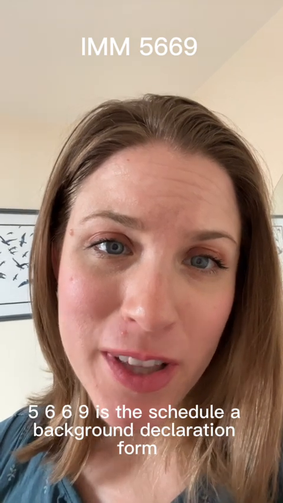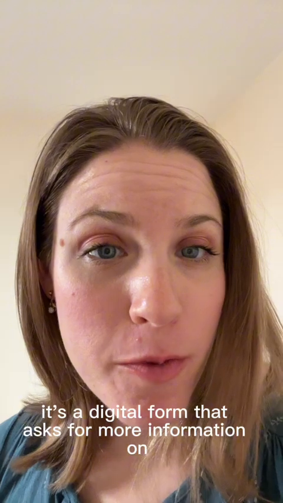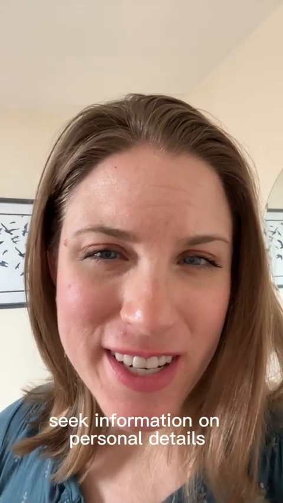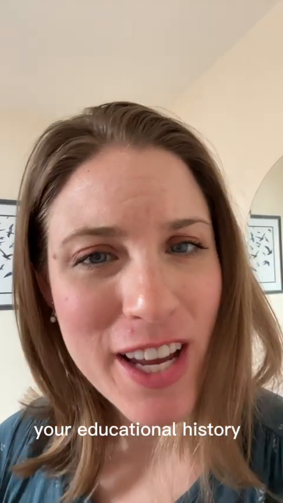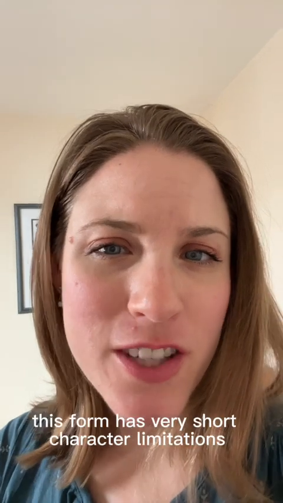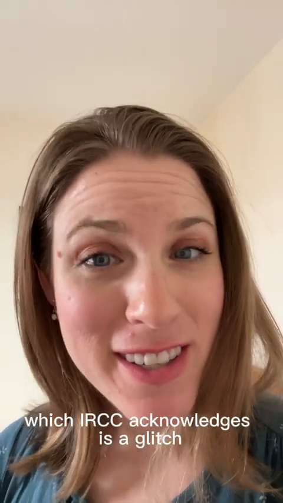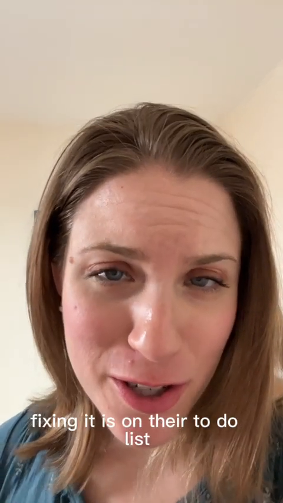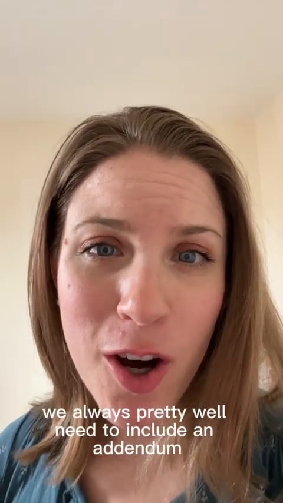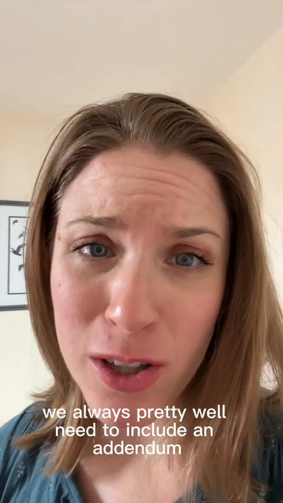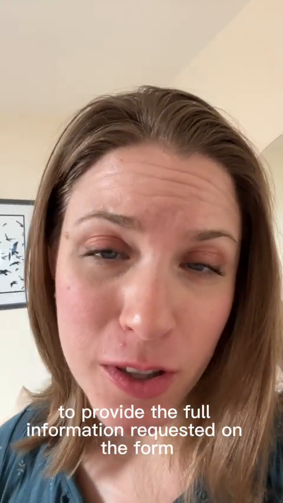5669 is the Schedule A background declaration form. It's a digital form that asks for more information on the principal applicant. The questions seek information on personal details such as your parents, your educational history, and associations with organizations. Now, currently, this form has very short character limitations, which IRCC acknowledges is a glitch. Fixing it is on their to-do list, but in the meantime, we always pretty well need to include an addendum to provide the full information requested on the form.